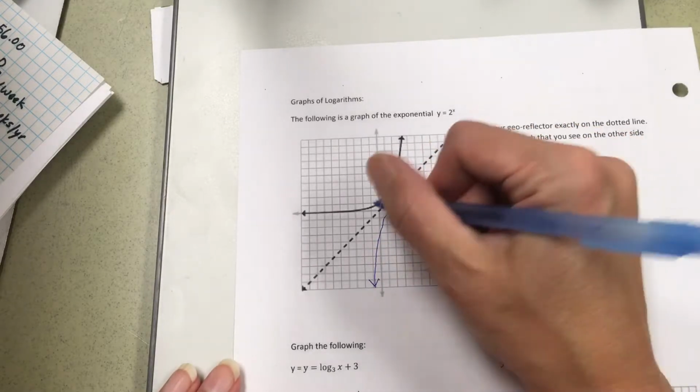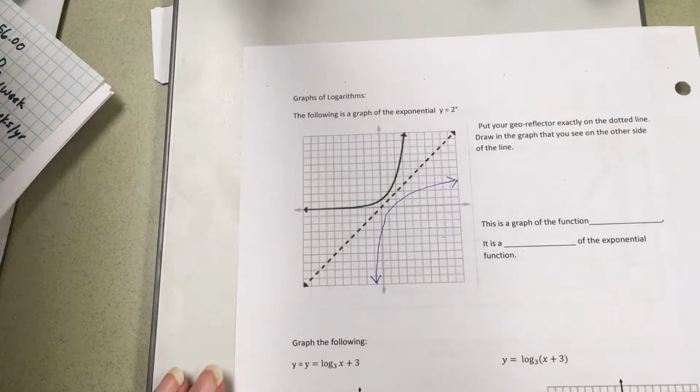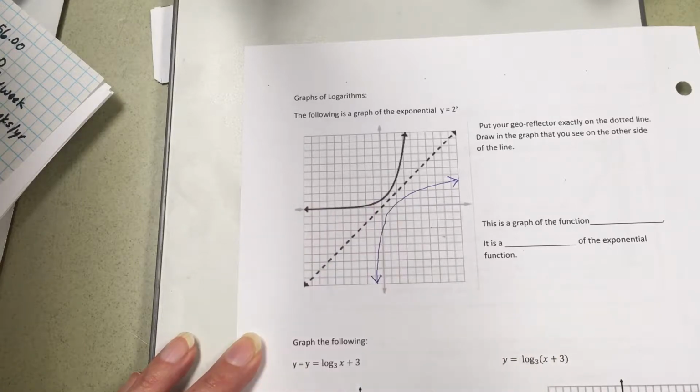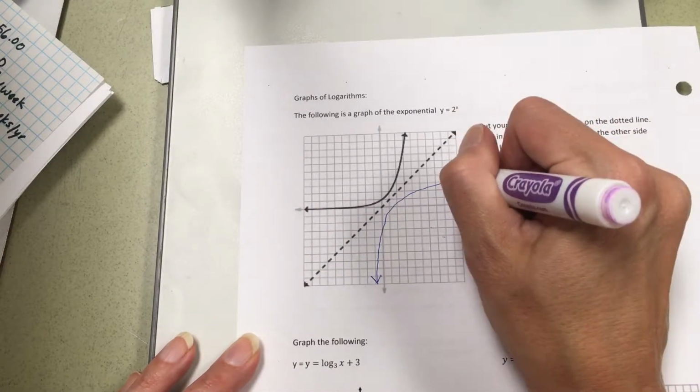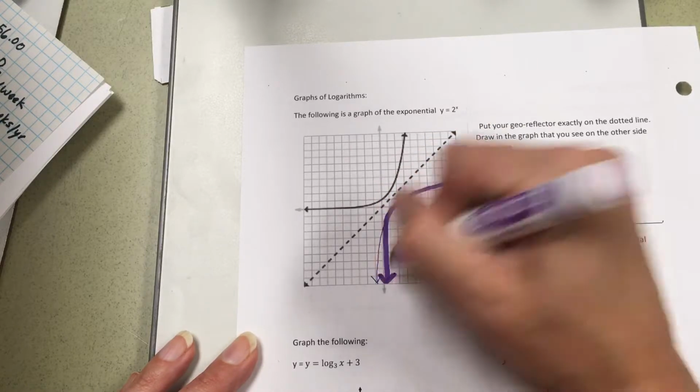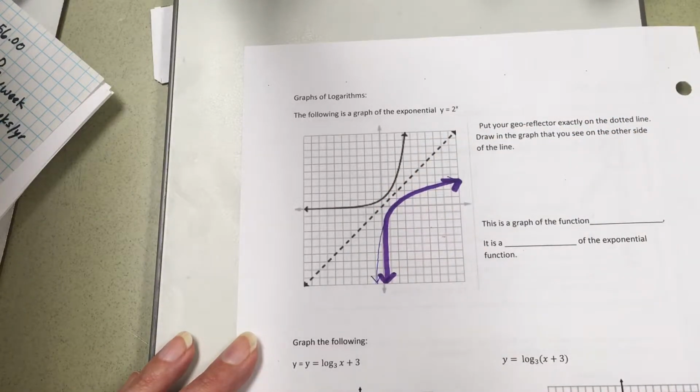The one thing that I didn't quite get right when I was copying it is that this exponential graph never crosses the x-axis. This logarithm graph should never cross the y-axis. So it should actually go down a little steeper than what I drew.